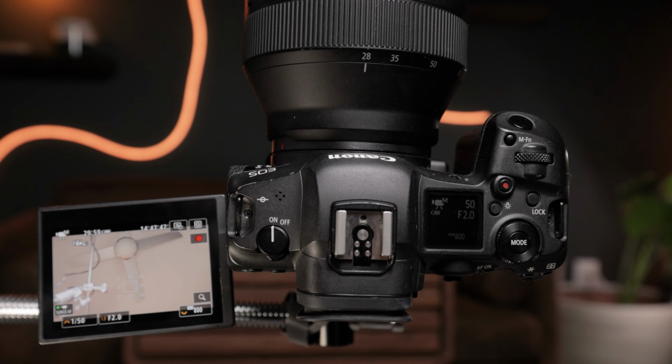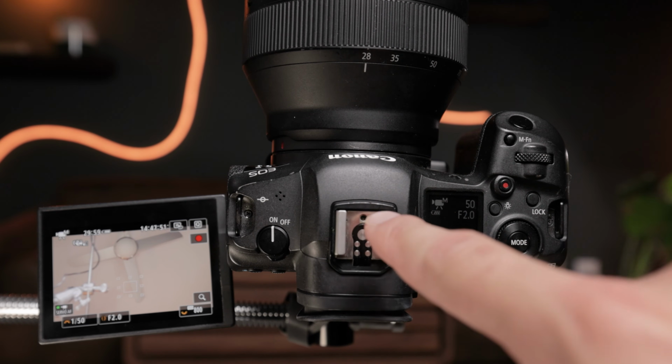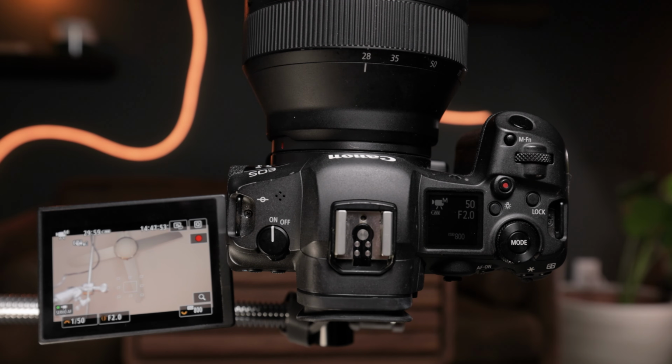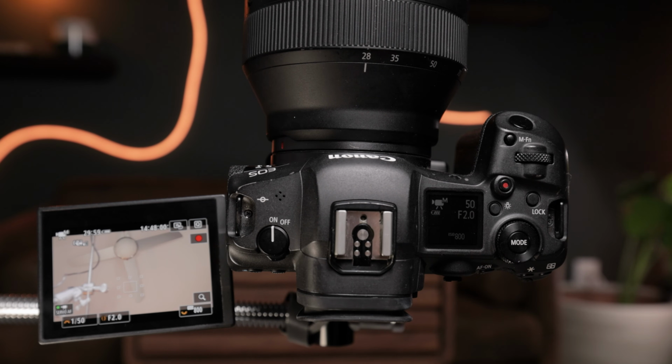And the reason you might do this is to be able to change settings on the go while you're looking through your viewfinder, so you don't have to pull your camera away from your body to change settings manually on the screen here. It's basically just a way to be super efficient and change things that you may need to change on the fly very fast.